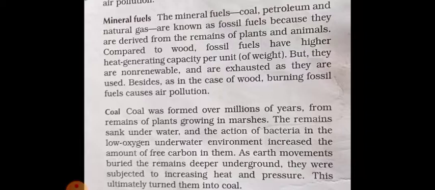Then, when earth movements buried the remains deeper underground, they were subjected to increasing heat and pressure, and this ultimately turned into coal. This is the process of the formation of coal.